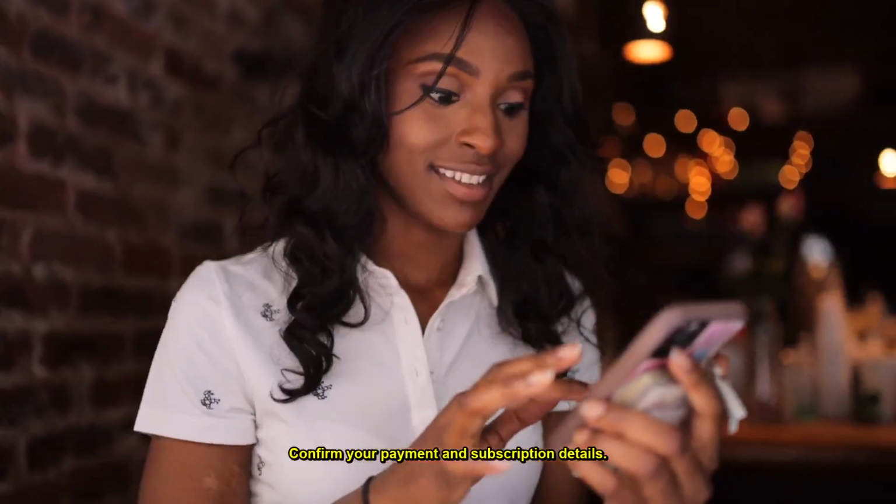Confirm your payment and subscription details. Once your subscription is confirmed, you will receive a confirmation message. You can now start enjoying Crunchyroll content on your PlayStation. Feel free to explore the app and discover new anime and shows.